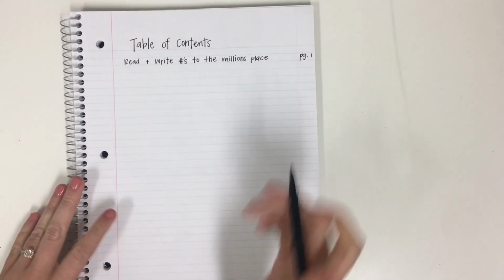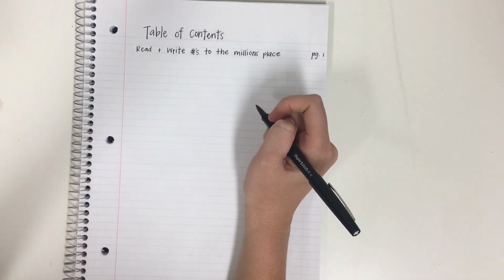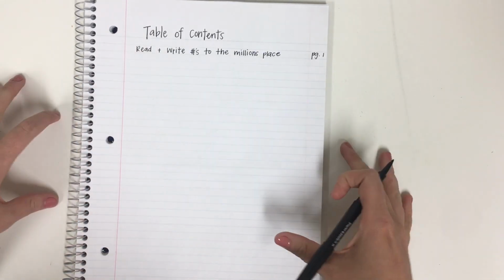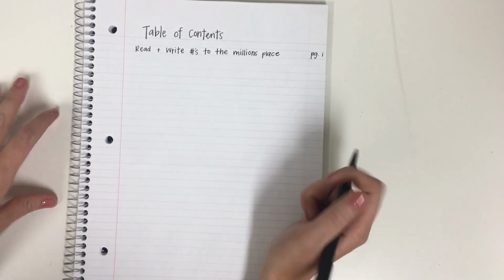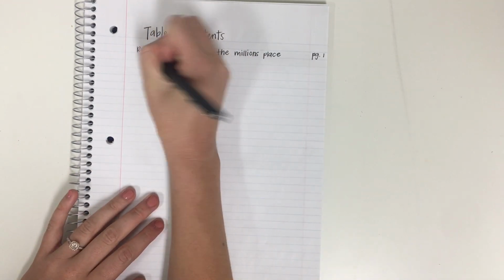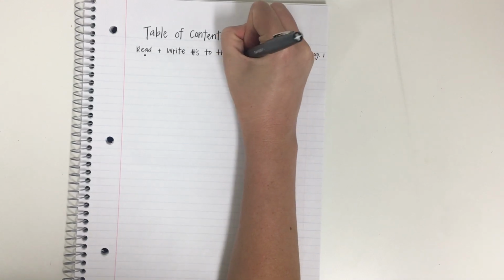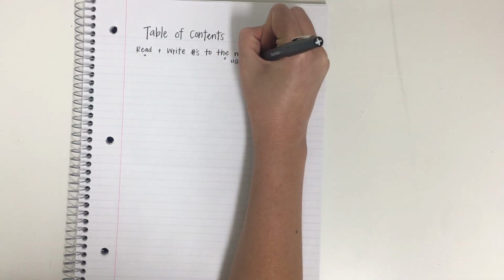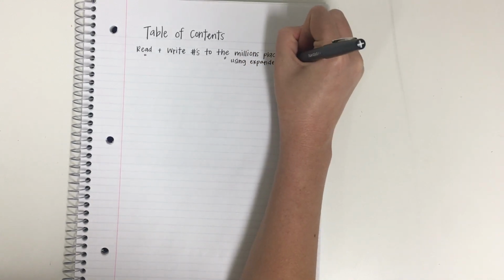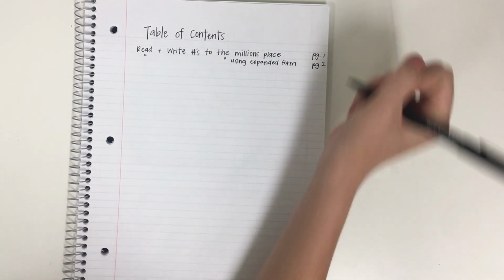So yesterday we learned how to read and write a multi-digit number using standard form and word form. And today we're going to expand our learning and dive into expanded form. So I'm at my table of contents, so I don't have to write this whole thing out again. I'm just going to put some parentheses, and then I'm going to put using expanded form, and then I'm going to put page 2.